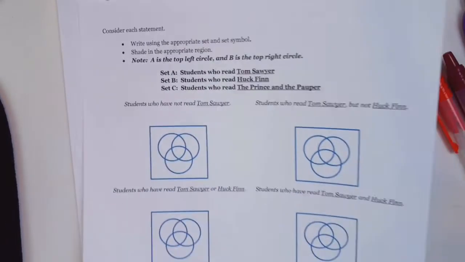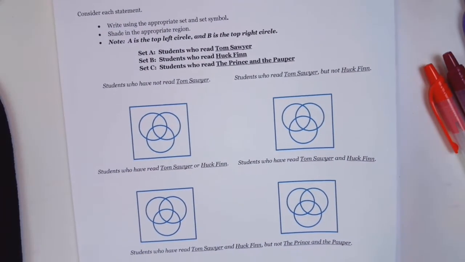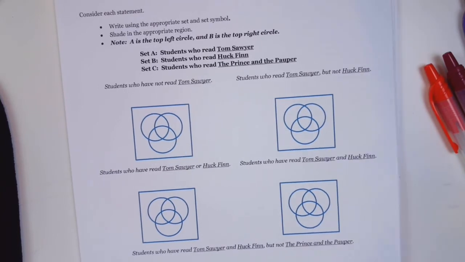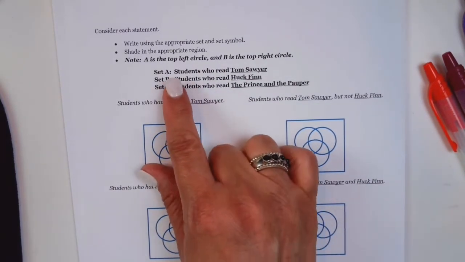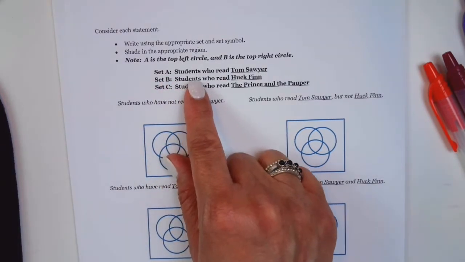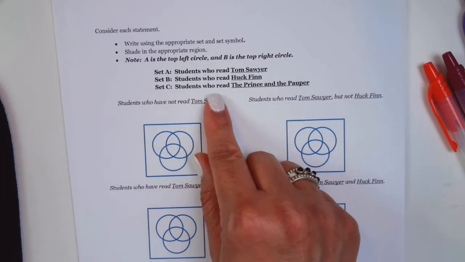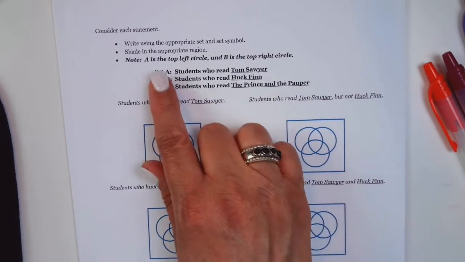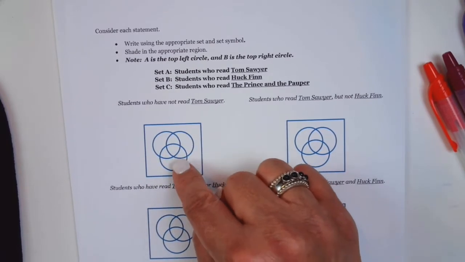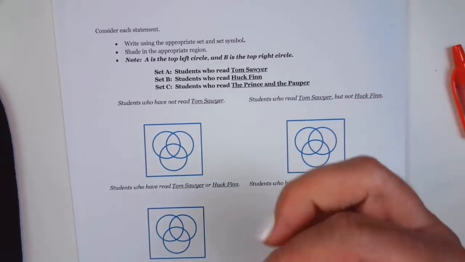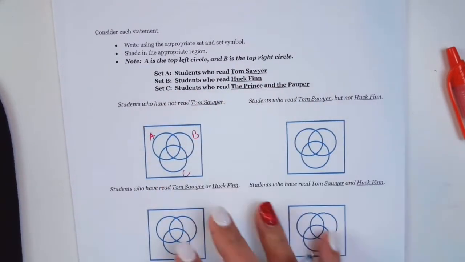Next, we are going to take this last page, and so consider each statement. So we have set A, students who read Tom Sawyer, set B, students who read Huck Finn, and set C, students who read The Prince and the Pauper. So again, A is the top left circle, B is the top right circle, and C is this one. So it's A, B, and C.